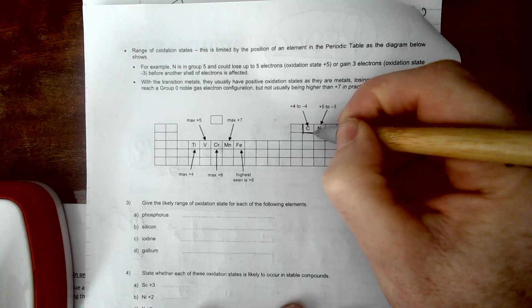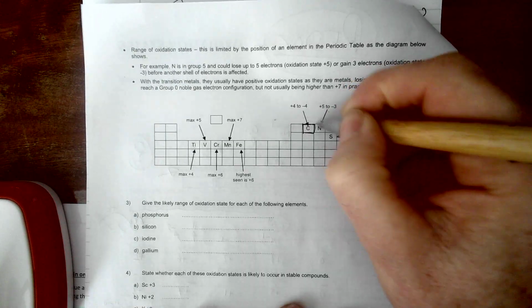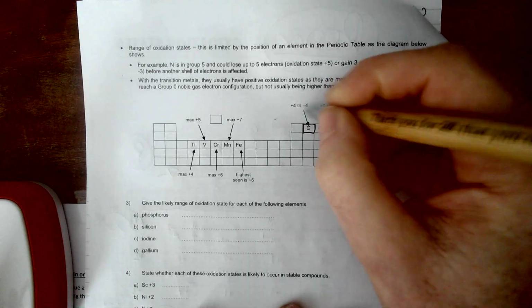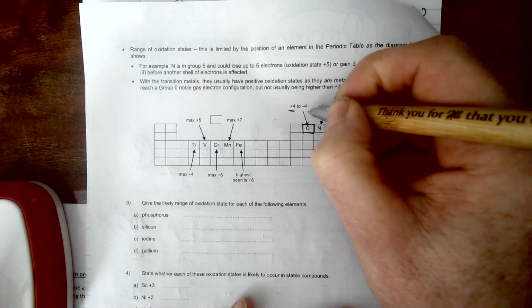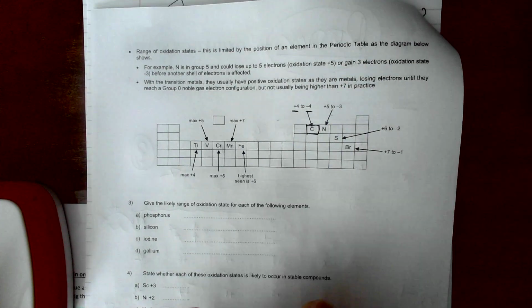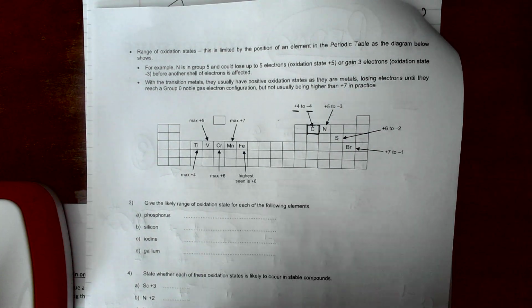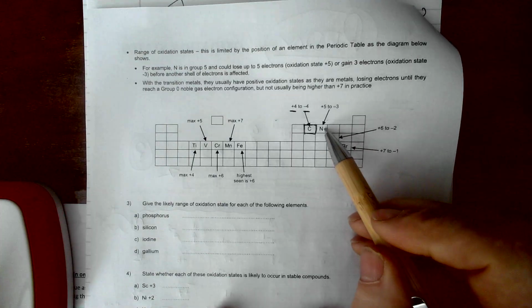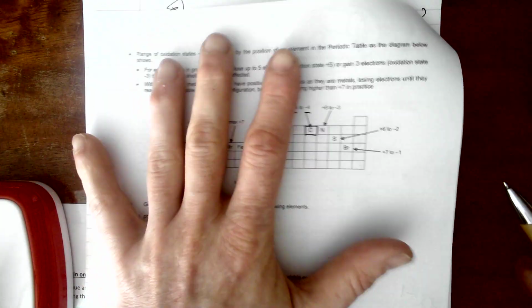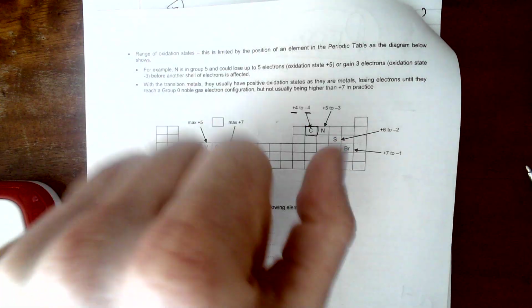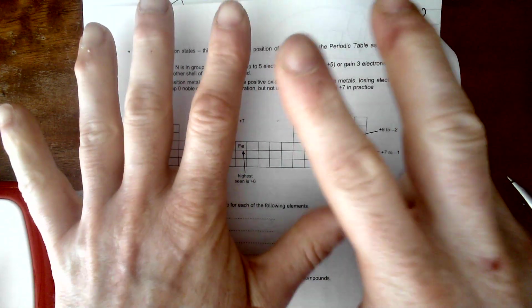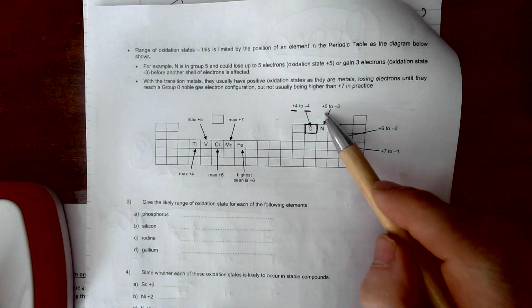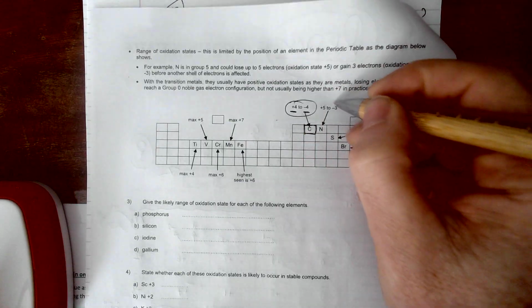If you're in group 4, like carbon, you've got 4 electrons in your outer shell. What this means is you're limited. Carbon can either gain 4 electrons or it can lose 4 electrons. You very rarely find that elements will go beyond that outermost shell. If you're in group 5, like nitrogen, you've got 5 electrons in your outer shell, and you can either lose all 5, which means a maximum of +5 oxidation state, or you can gain 3 to get a full outer shell. So notice that magic number 8 that you'll have seen at GCSE.